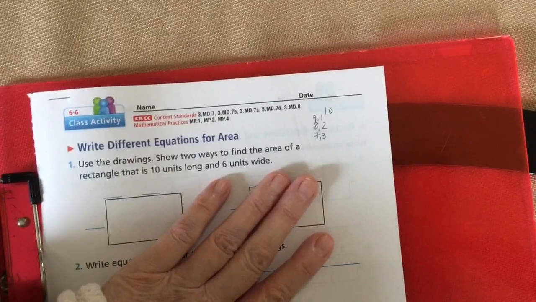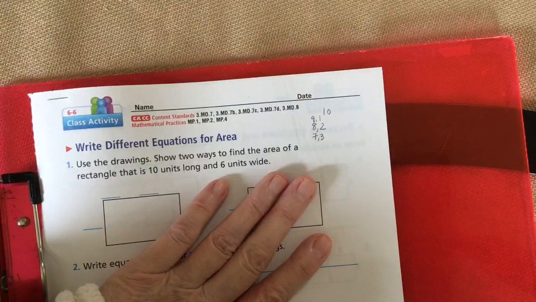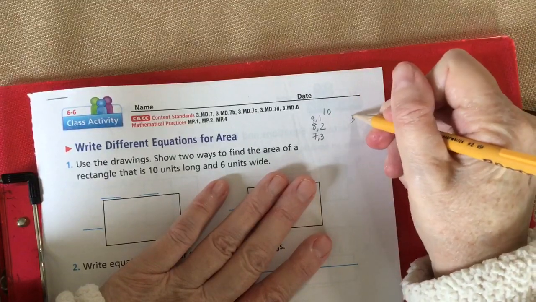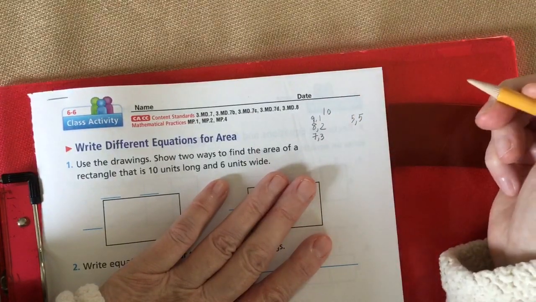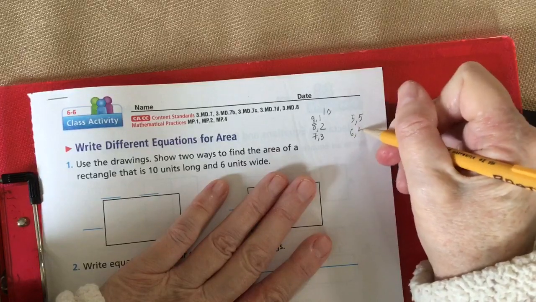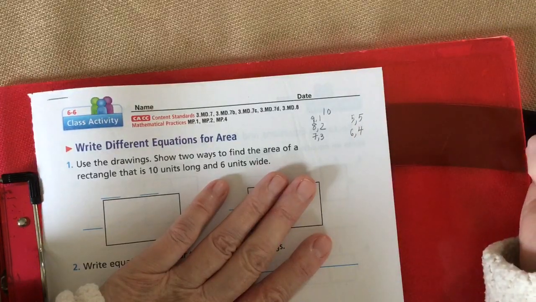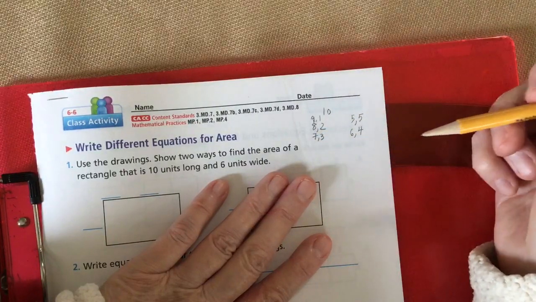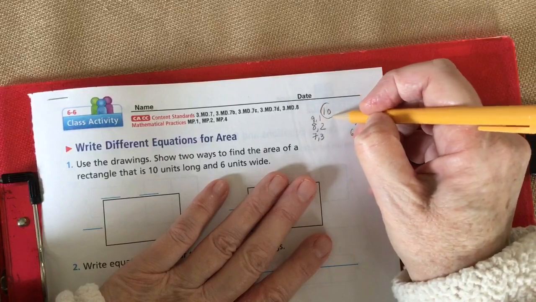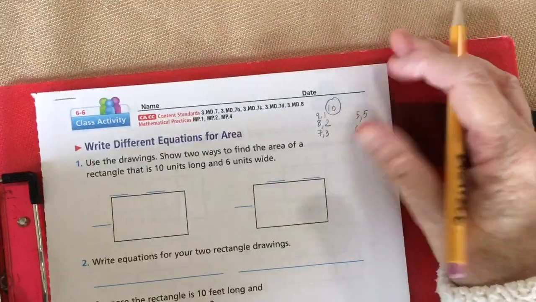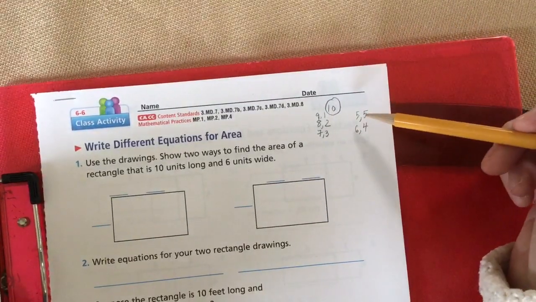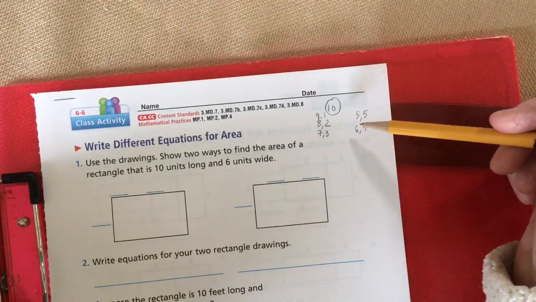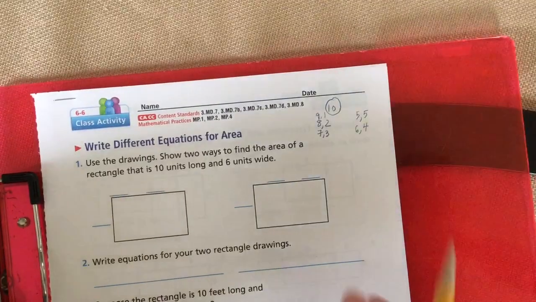So think about what you could do to make it friendlier. So if we're thinking about 10, 5 and 5 would be friendly. 6 and 4 might be friendly. 6s are not that bad, and it's a lot friendlier than the 8 or the 7. Okay, so I just wanted to refresh your memory about when we are using distributive property and we're breaking things apart. We want to try to break them apart into friendly numbers that we're going to be able to know the multiples for.